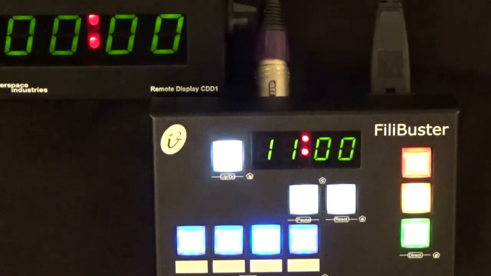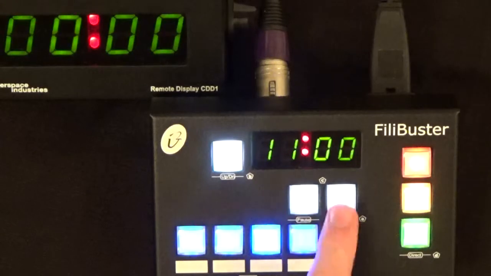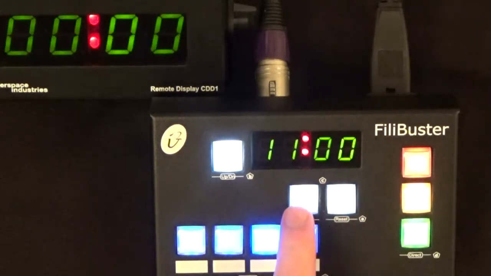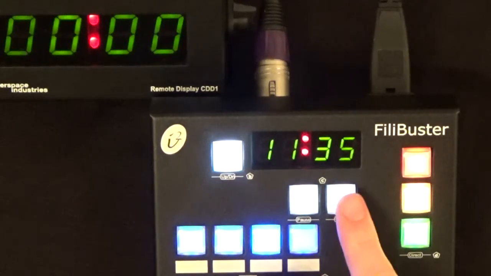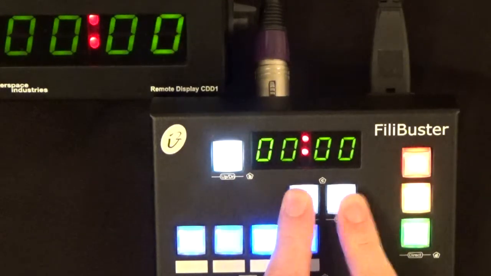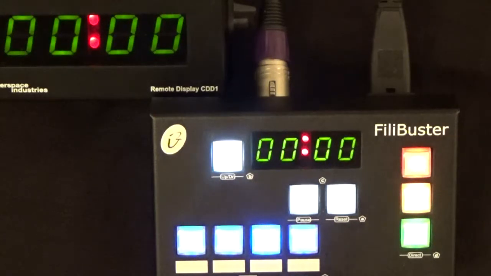In order to change time, we use these two buttons here. The preset button, labelled C now, will increment time. If we press and hold the reset button, it acts like a shift control and we can decrement time. If we press and hold both buttons together, we can get into a fast move. There we are, we're down at 0.